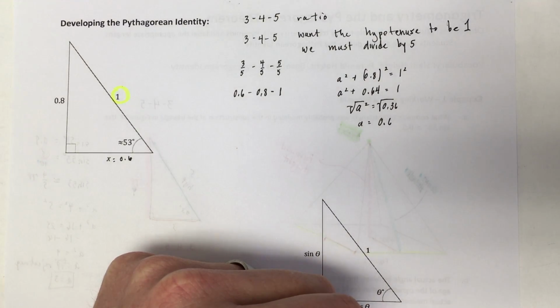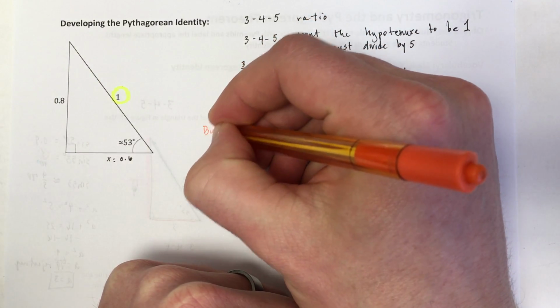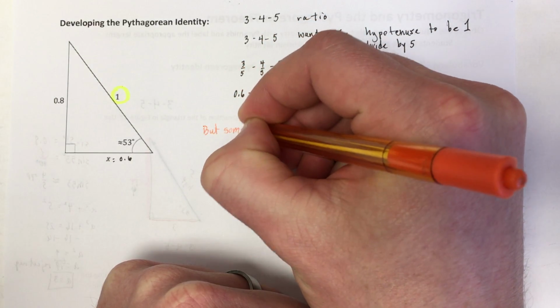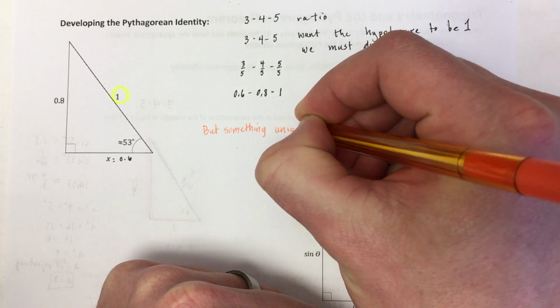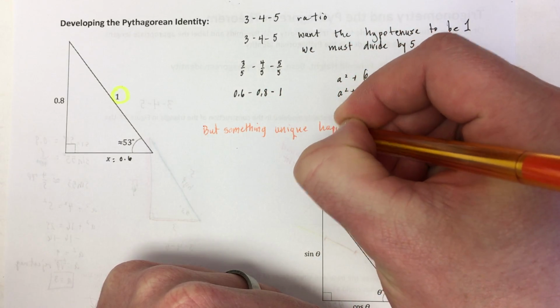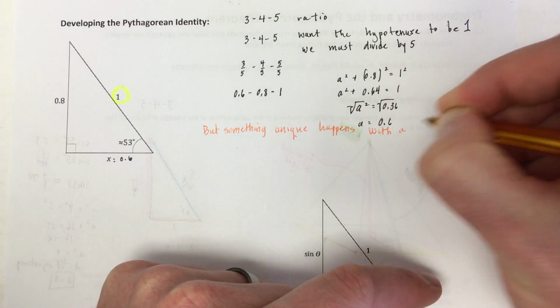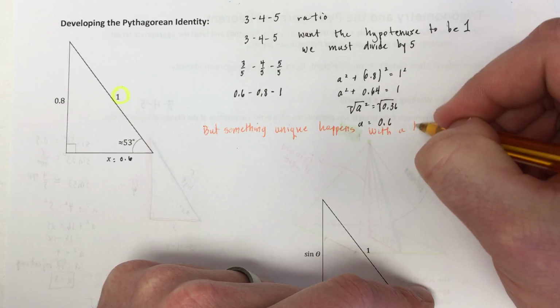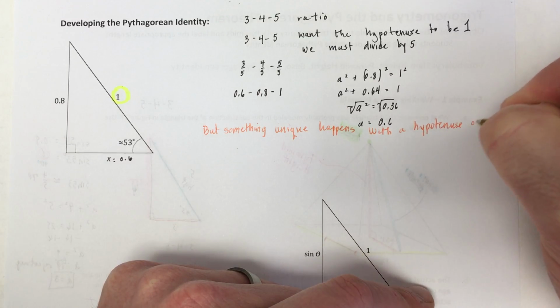And so that's kind of a nice thing. But something unique happens with a hypotenuse of 1.